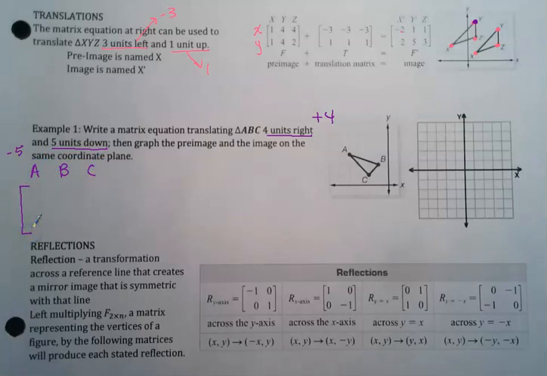Okay, so A here is -4, 3. B is -1, 2. And C is -2, 1. Okay, so that's our pre-image.